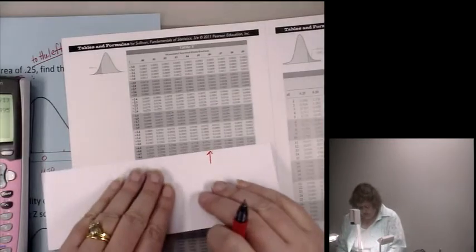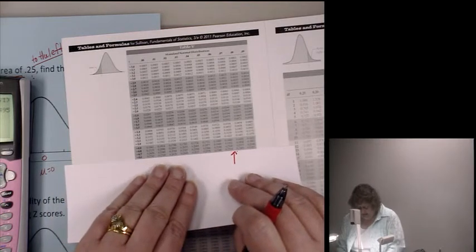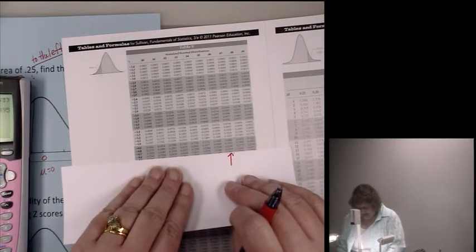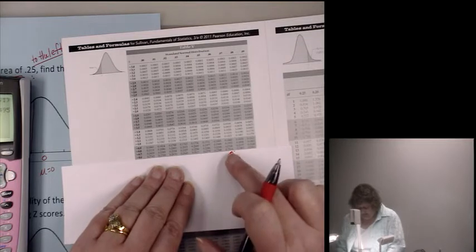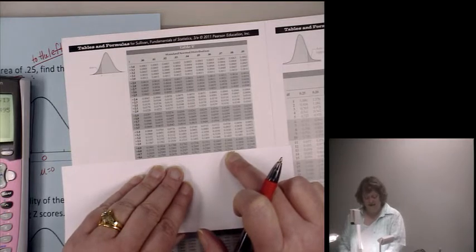take our straight edge here and check that we weren't going crazy, that we did everything right, and go to negative 6.7 and check the values close to it to make sure that that's the value closest, that we typed in their decimals right, and then we would know that we were using the correct value.